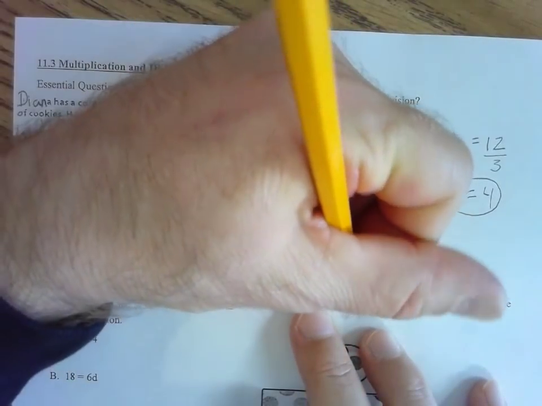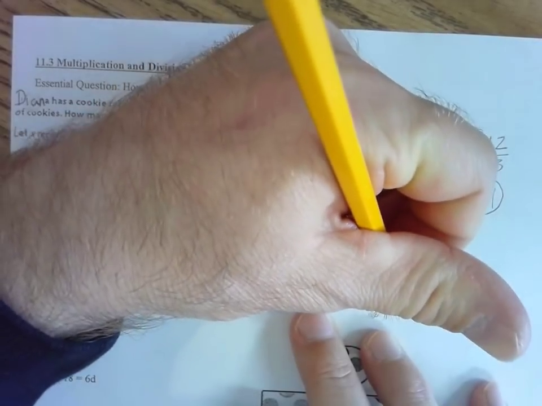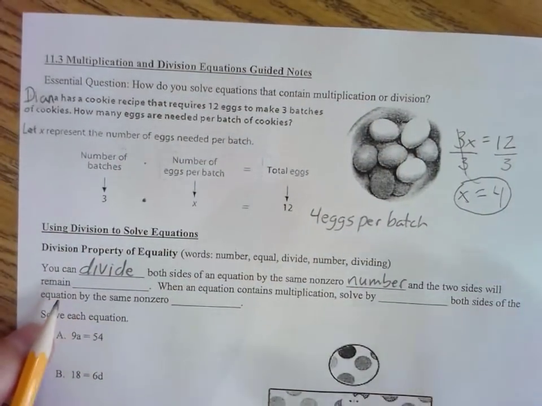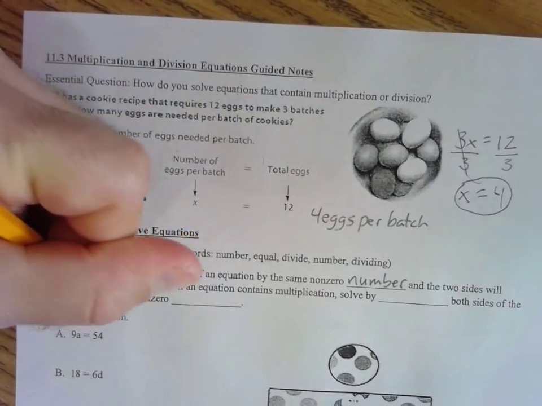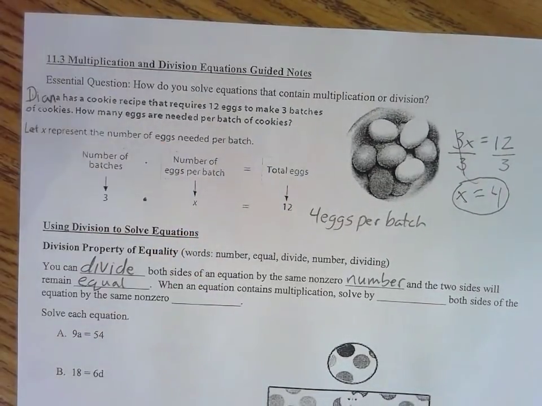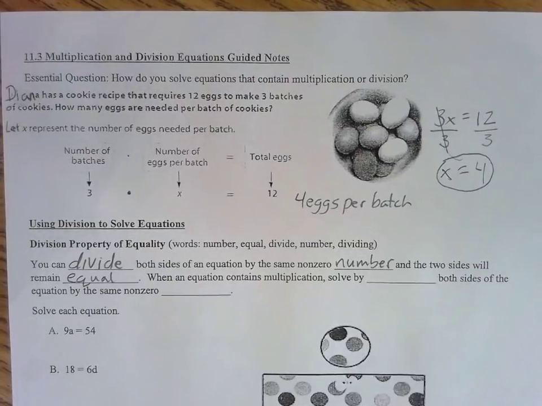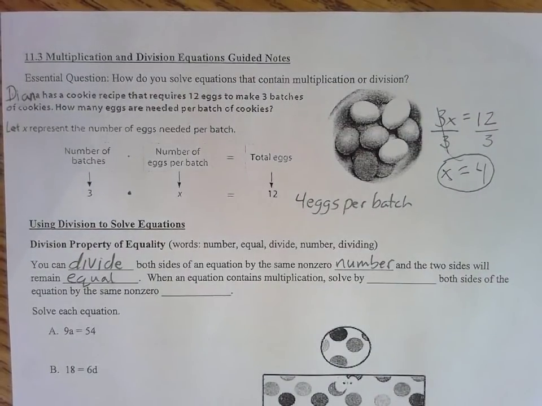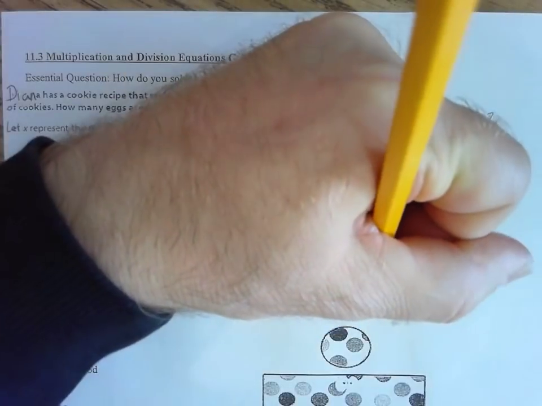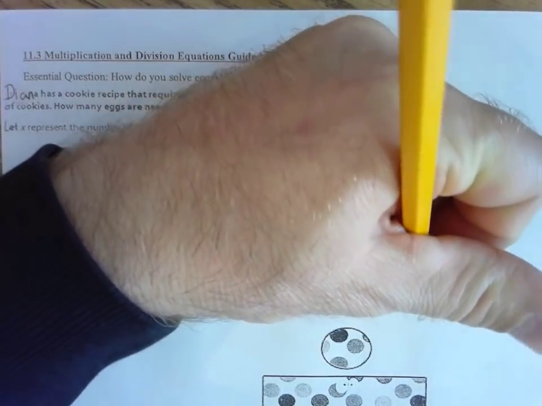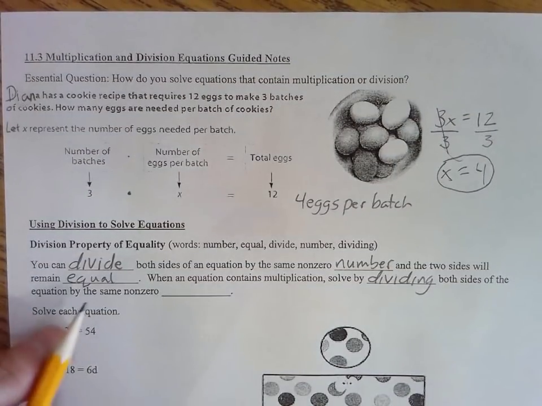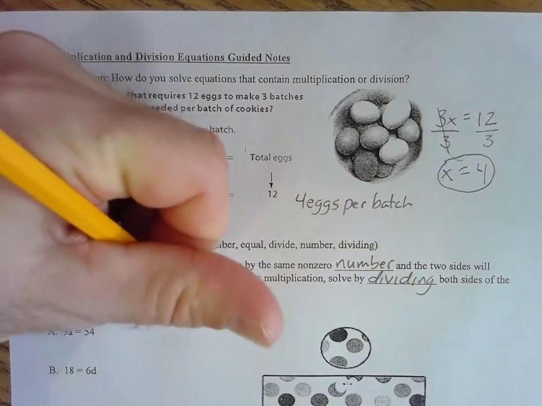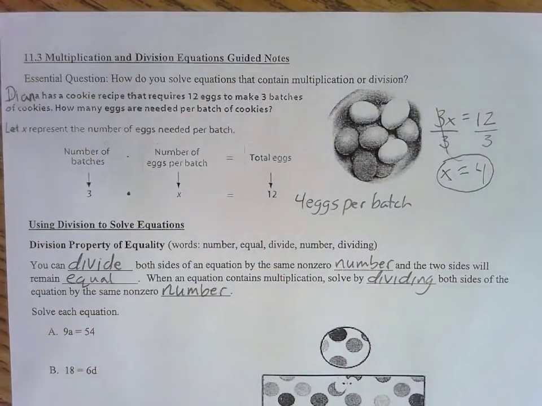Okay, so this is number, and the 2 sides will remain equal. When an equation contains multiplication, solve by, you're doing the inverse, solve by dividing both sides of the equation by the same non-zero, and we're using number again. Okay.